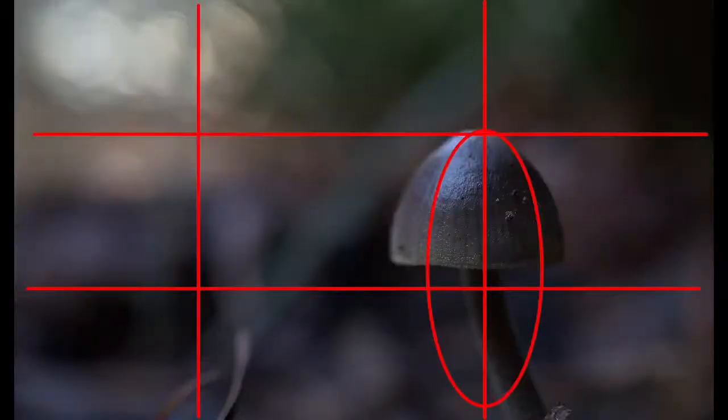Next one here. And I promised if you stuck around to the end, I'd have another one for you. This is a rule called 1/3, 2/3. So basically, this mushroom is on the second vertical line, and it's occupying 2/3.